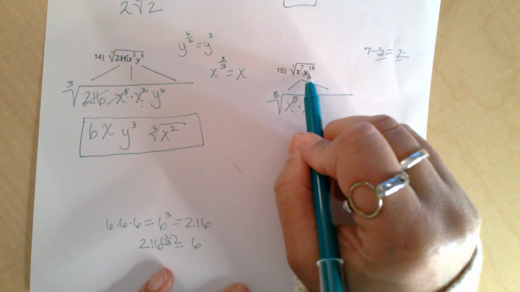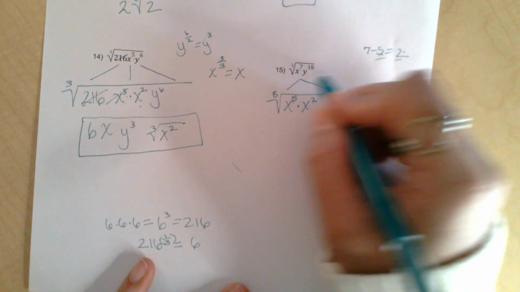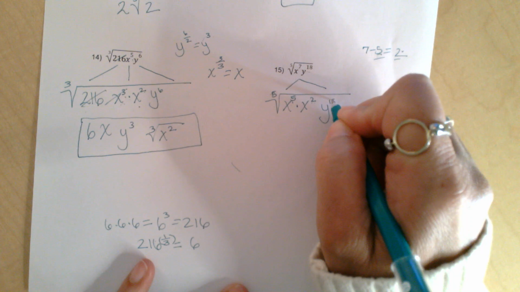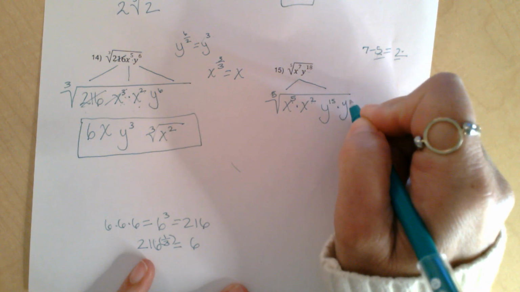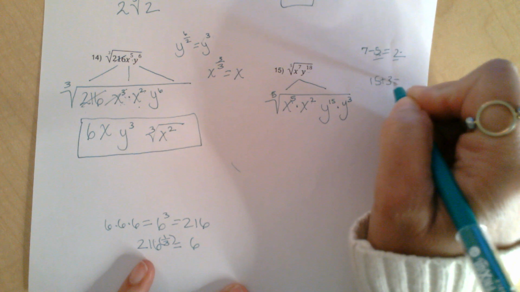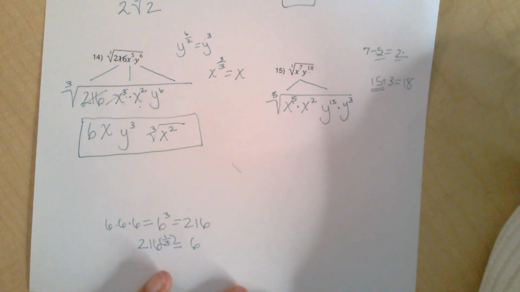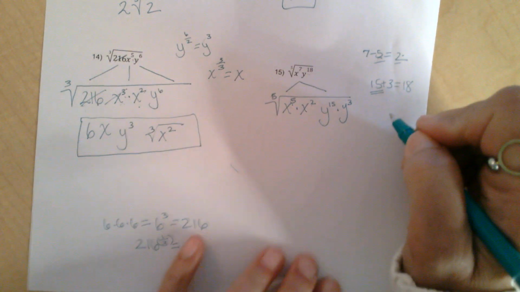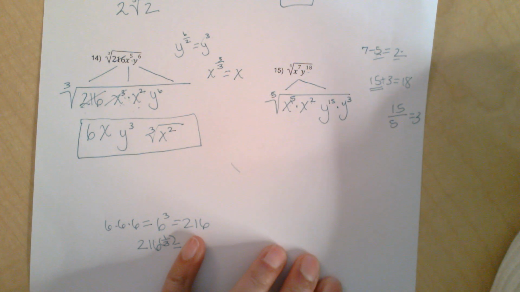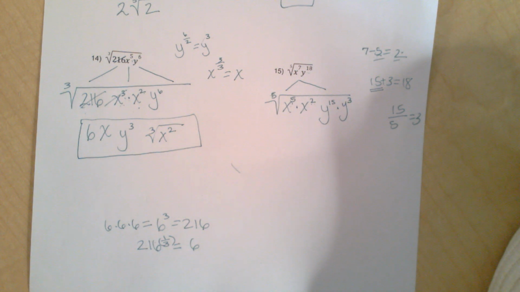And y to the 18. So I'm going to actually break this one up to y to the 15 times y to the third. 15 plus 3 is 18. Now, why did I select 15 and not 5? Because 15 divided by 5 does give you 3. So I'm trying to simplify as best as possible.